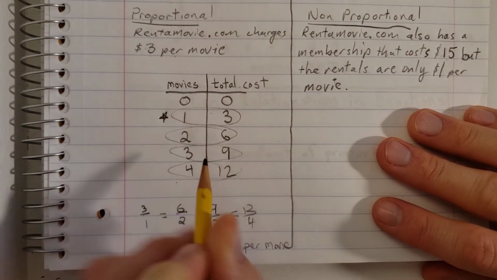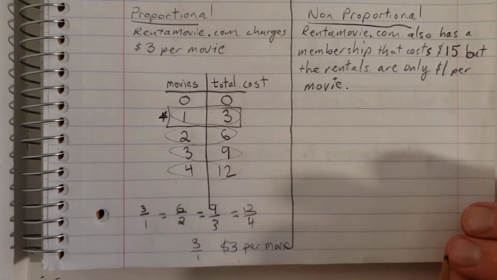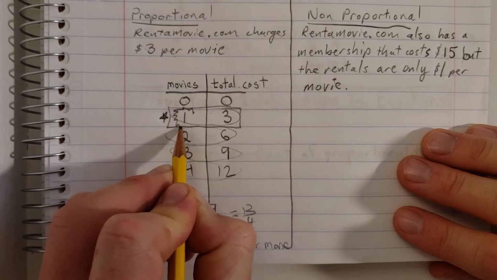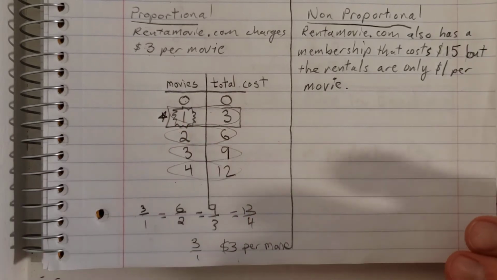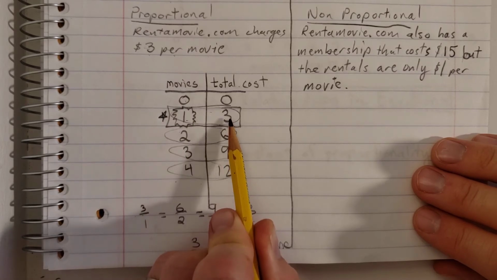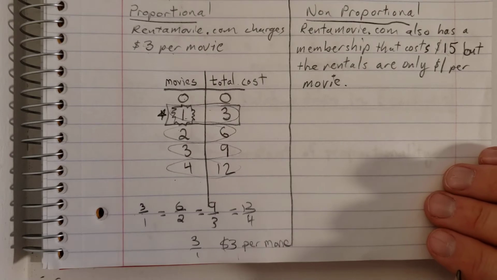Notice, this part of the table, this one right here, is a special pair. All right, wherever you find the 1 in a table, that's going to be right next to your unit rate or your constant of proportionality, 3.